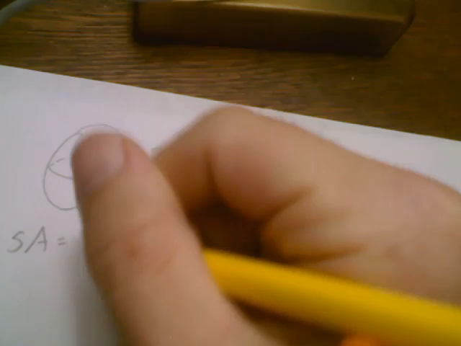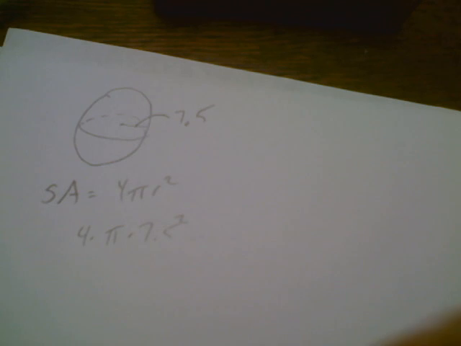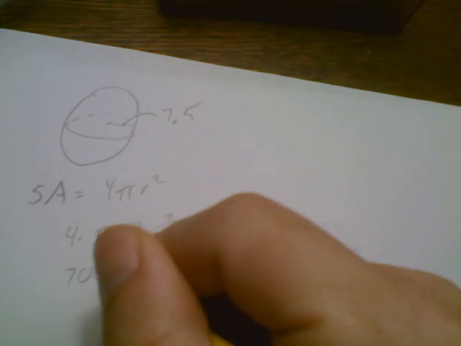Surface area is 4 pi r squared. So we would just do 7.5 squared, which is 56.25, times pi times 4. So it's 4 times pi times 7.5 squared. At this point it's really just order of operations, and that would be 706.86. Rounded to 2 decimal points should be plenty.